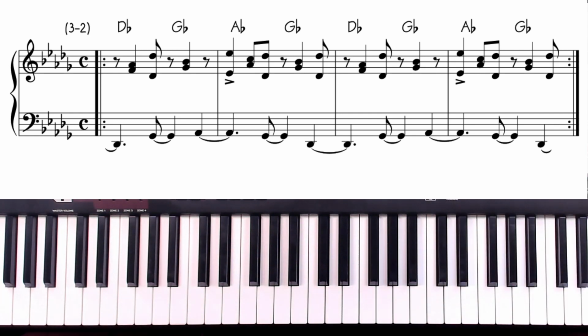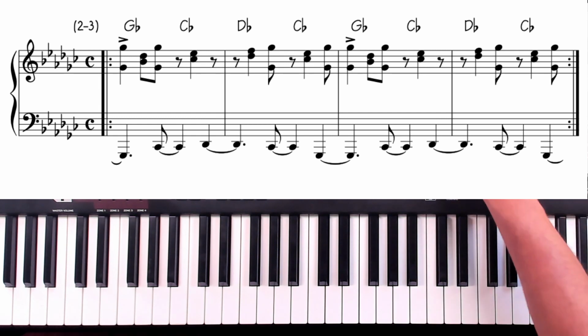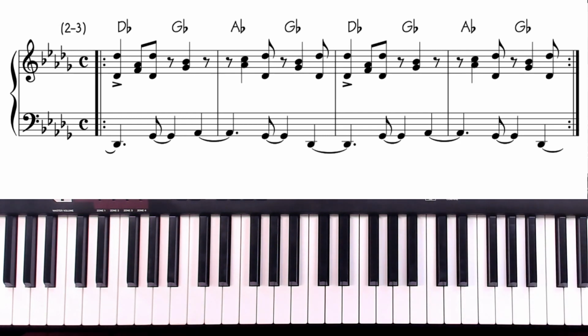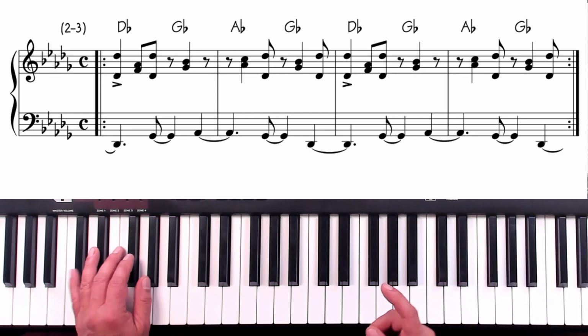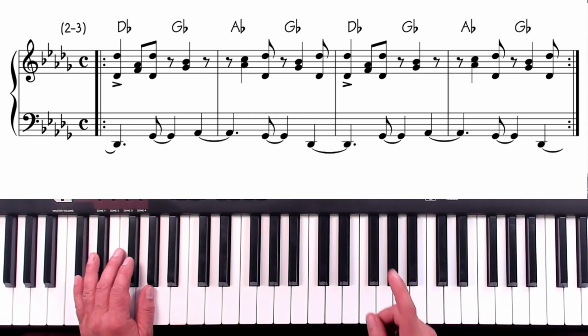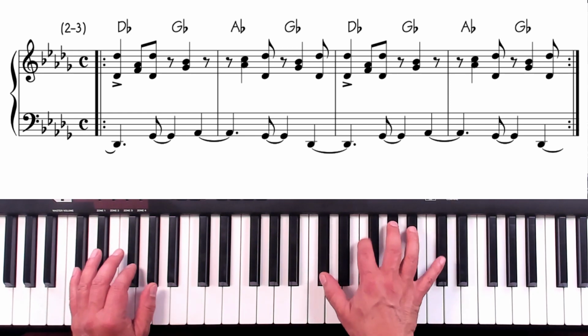Okay, good. Now we're gonna go to 172 beats per minute. 2-3 clave, back to 2-3. And 172. 1, 2, 1, 2, 1, 2, 3, 4.